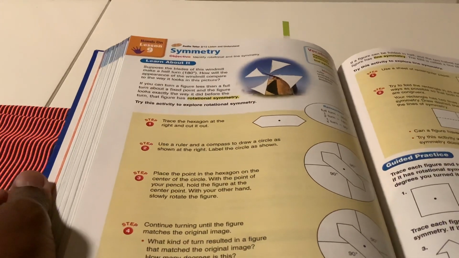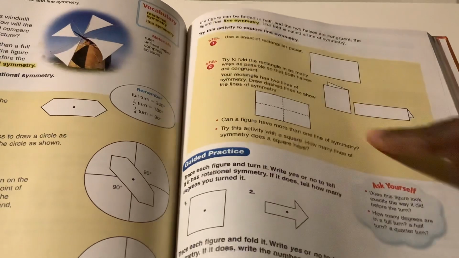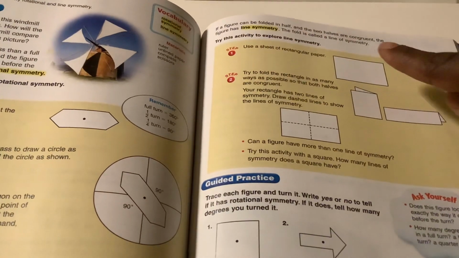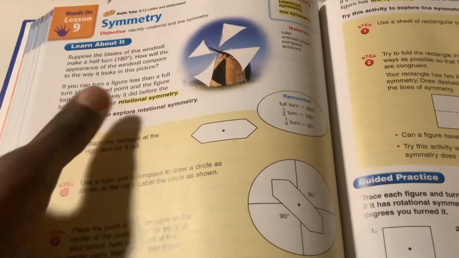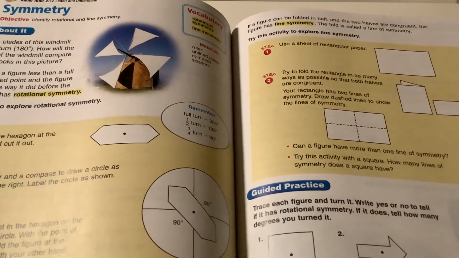So we are working with symmetry on pages 414 to 416. Okay. Last week in 5-1, I did this experiment here with a piece of paper to fold it so we could explore line symmetry. Okay. So please remember these words: rotational symmetry and line symmetry. I went over them in the previous video.